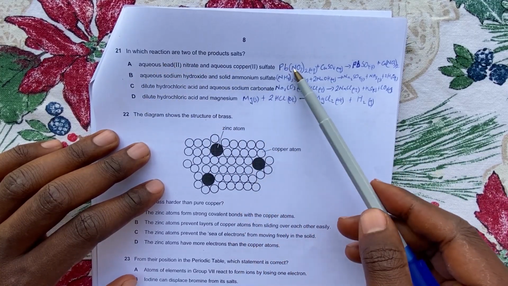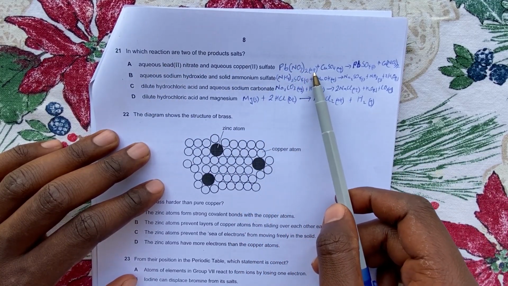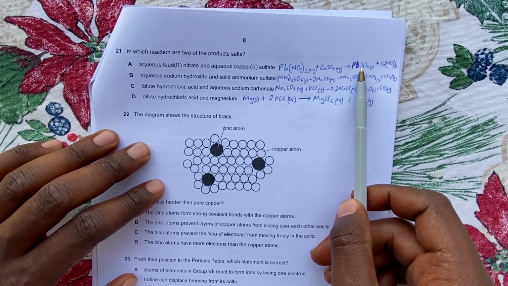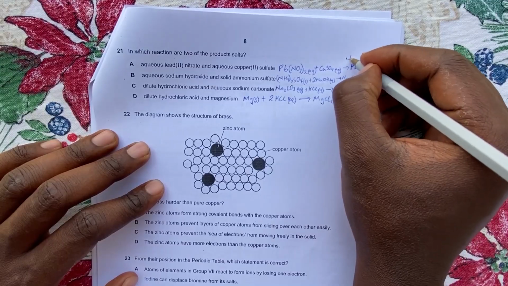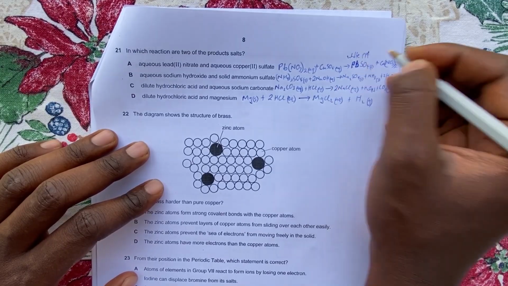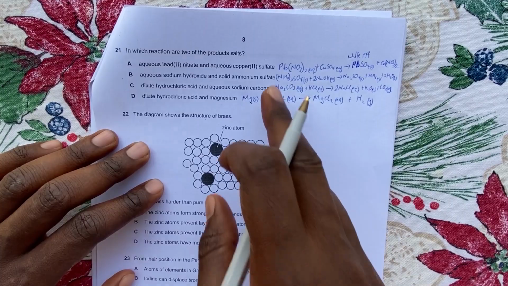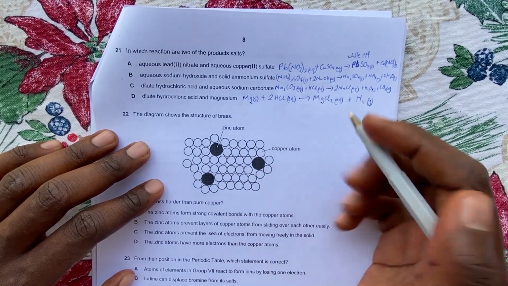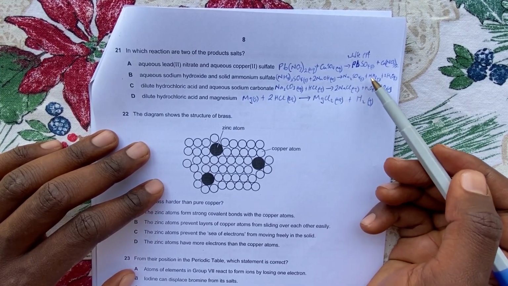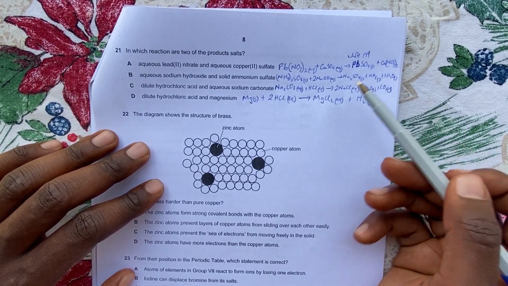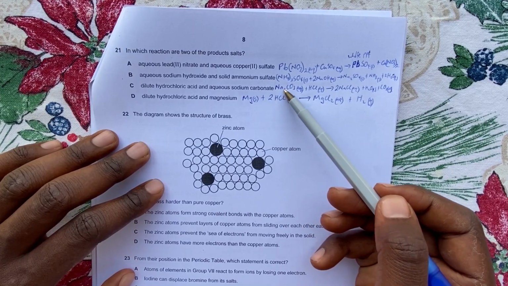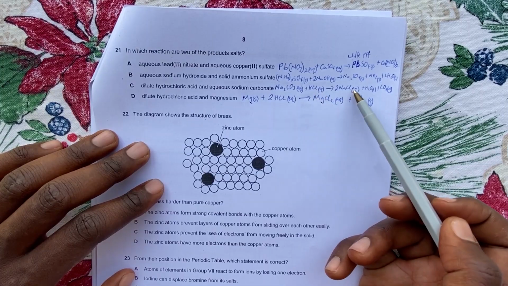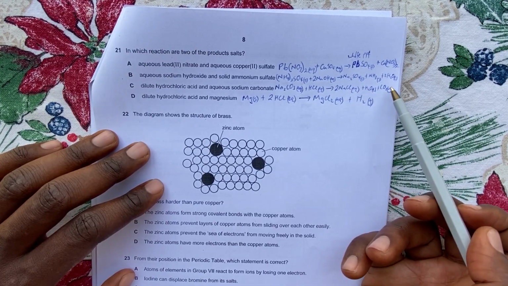So for option A, lead nitrate reacts with copper sulfate to produce lead sulfate, which is a white precipitate, and copper nitrate. For option B, ammonium sulfate reacts with sodium hydroxide to produce sodium sulfate plus ammonia plus water. For option C, sodium carbonate reacts with hydrochloric acid to form sodium chloride plus water plus carbon dioxide.